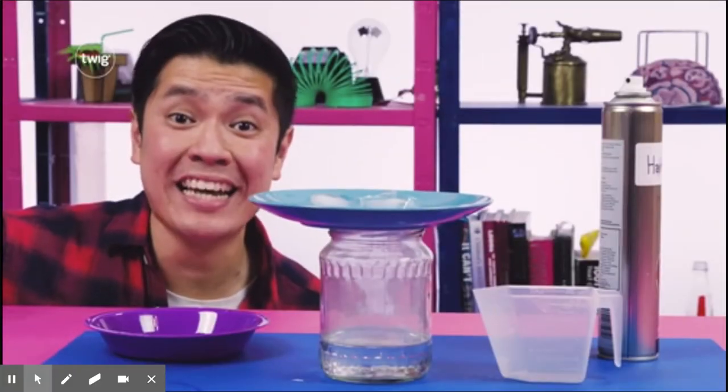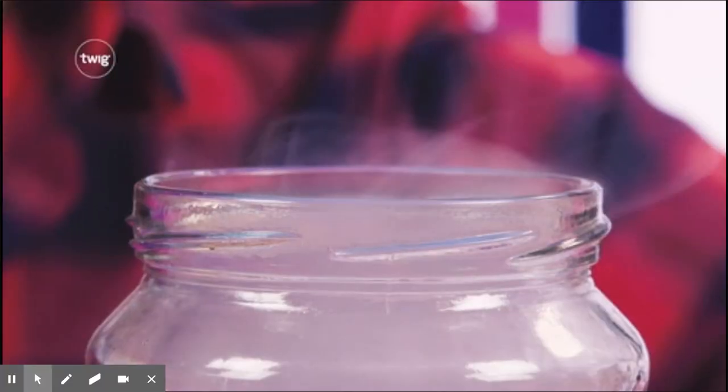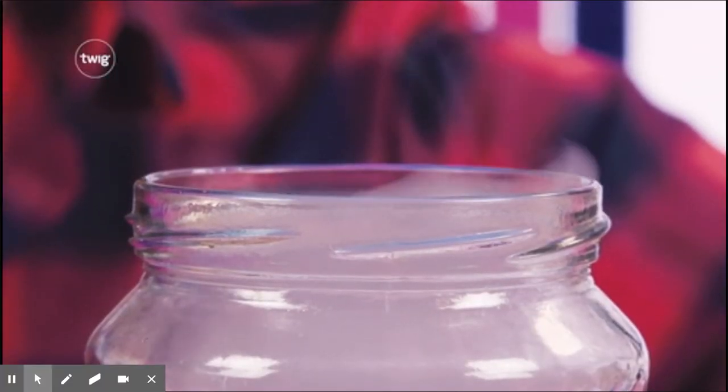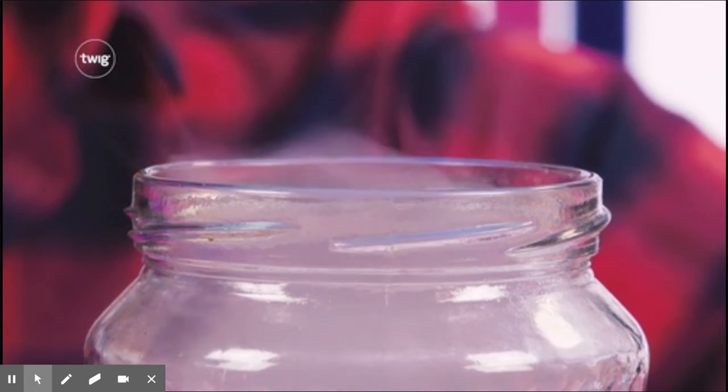Let's remove the plate and take a look. Whoa, did you see that? Just like the dust and smoke in the air, the hairspray has joined with the water droplets to form clouds.